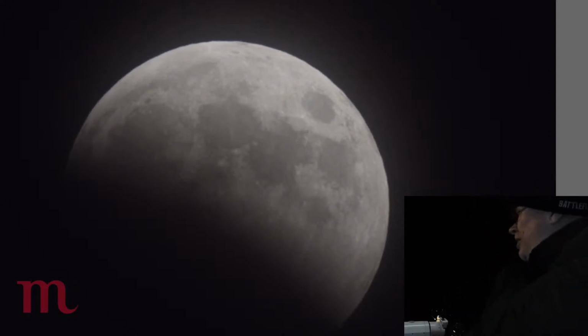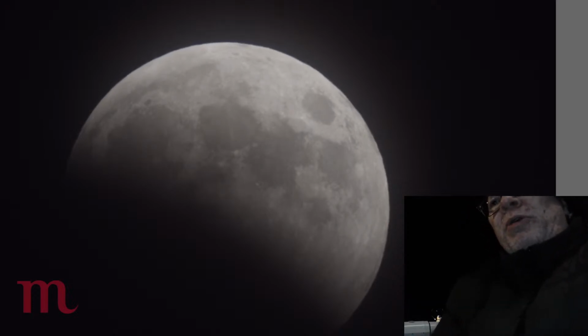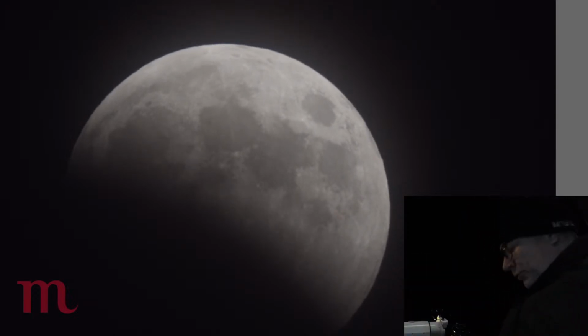And the sky has actually gotten quite a bit better, certainly better than where it was just a little while ago, because we can see.